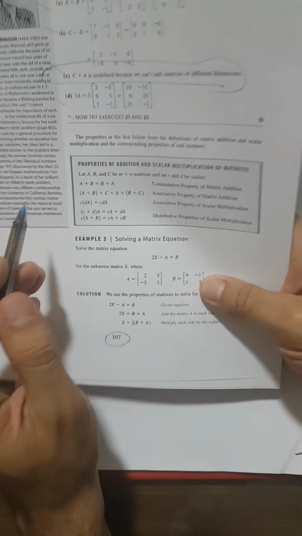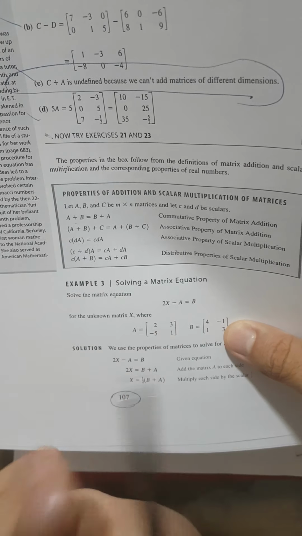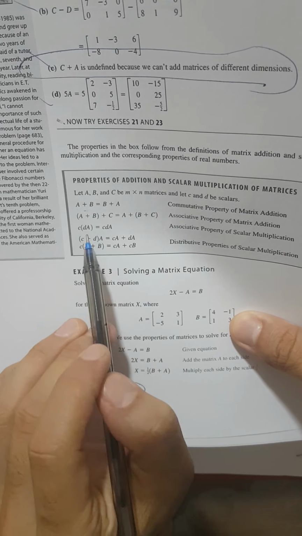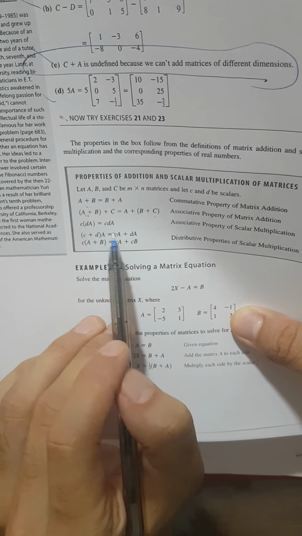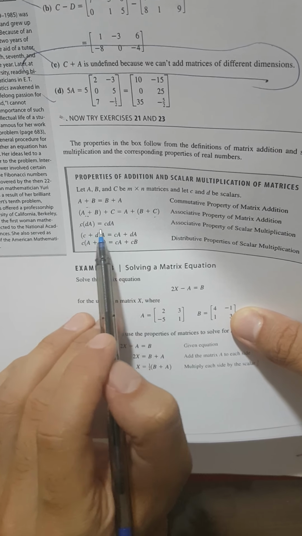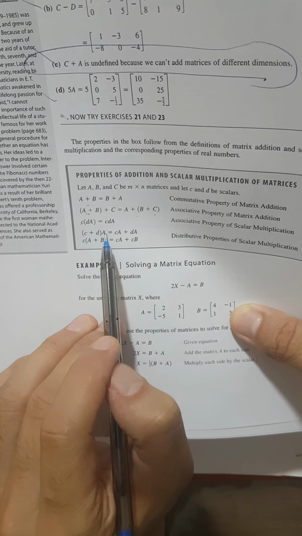Now, if we have two matrices, we can play with them. If we have three matrices with addition, we can say it is associative. If we have two scalar multiplications, they are the same. If we have two numbers, we can add them and multiply by A.